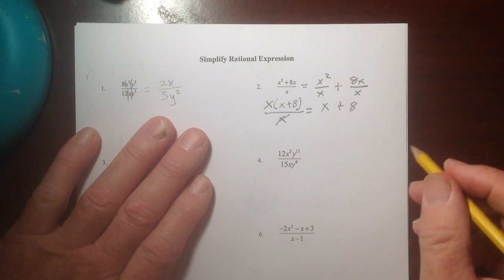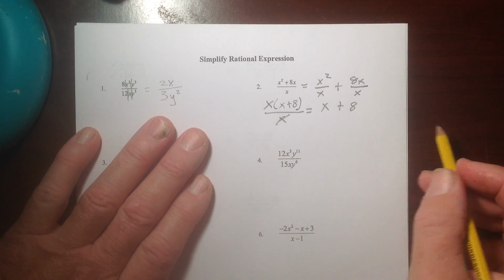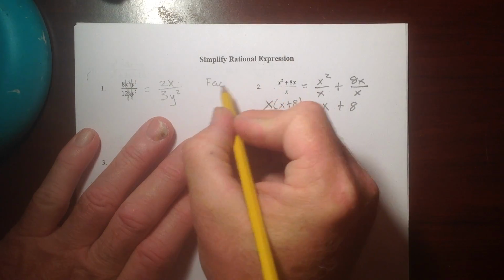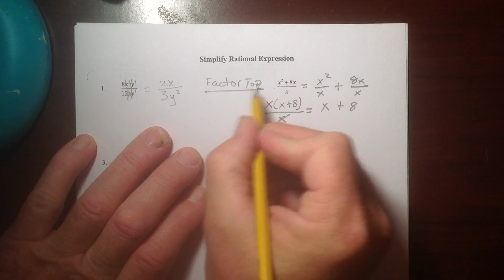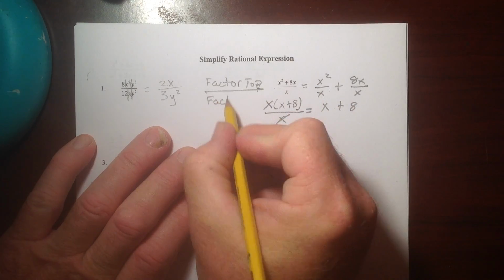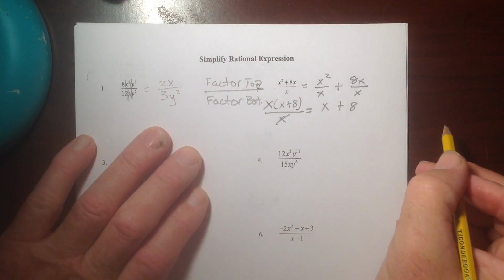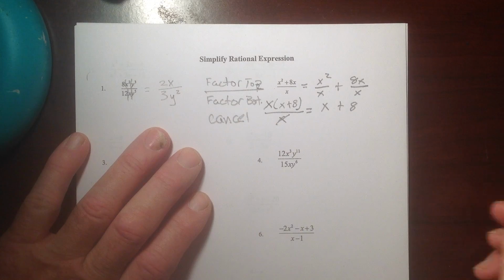So really, when you're simplifying these rational expressions, we're just going to factor the top, and then we'll factor the bottom, and then we'll cancel what we can cancel. What you've got left is what you've got left.